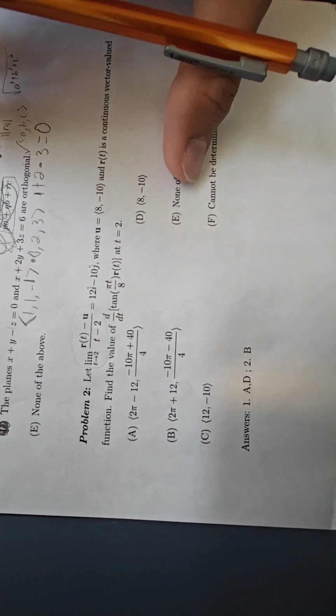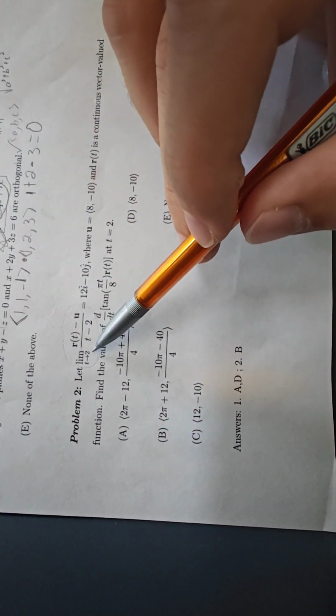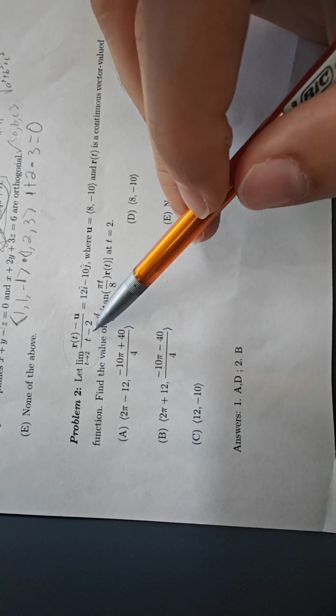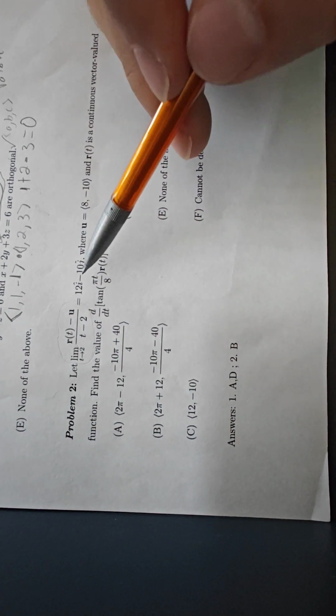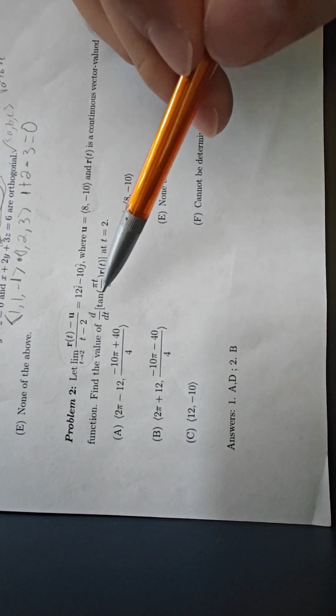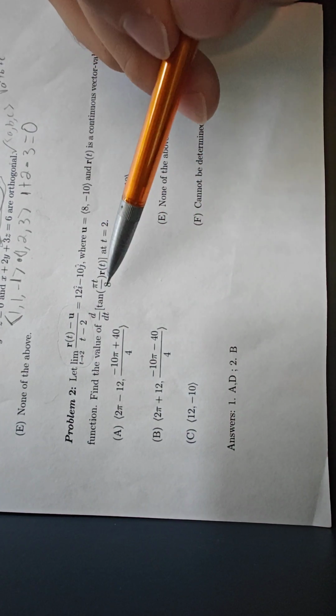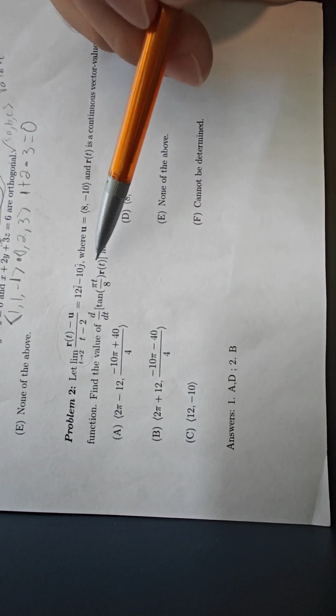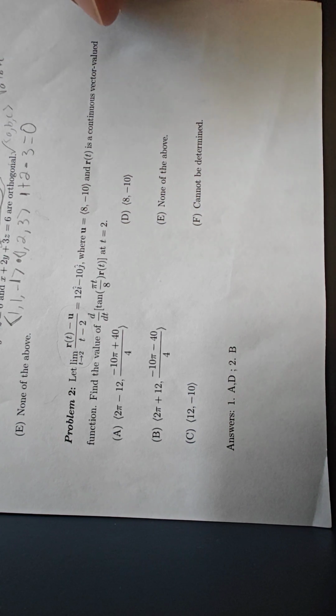Looking at the next one over here, the limit as t goes to 2 of r(t) minus u over t minus 2 is equal to 12i minus 10j, where u is equal to 8 comma negative 10, and r(t) is a continuous vector valued function. Find the value of the derivative of tangent of pi t over 8 times r of t at t equal to 2. Now, this question may seem very complicated, which it is. However, once you understand what's going on here, it makes it a lot easier to figure out.